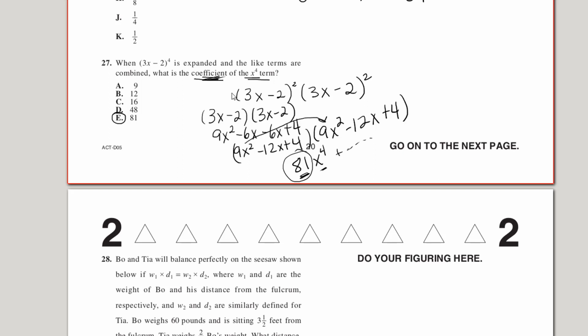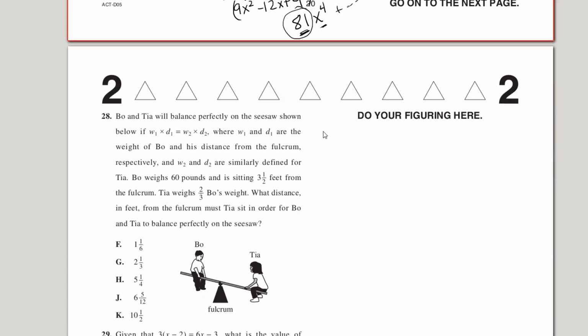You did not have to expand this all the way out because we're only concerned with x to the fourth. If they had asked us for the x to the third term, we would have had to do a little more. But again, we wouldn't have had to go all the way out. You just work as far as you need to answer the question.